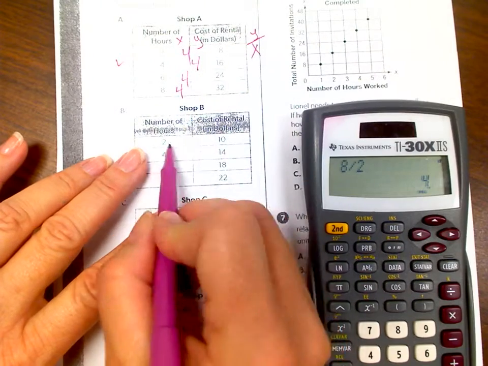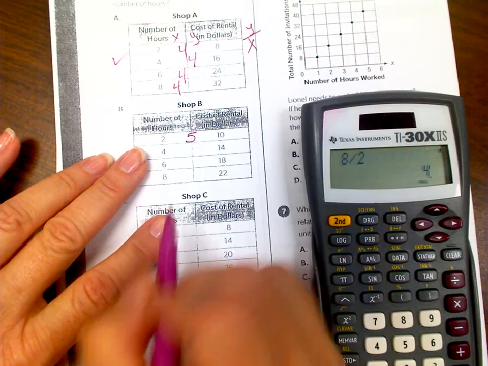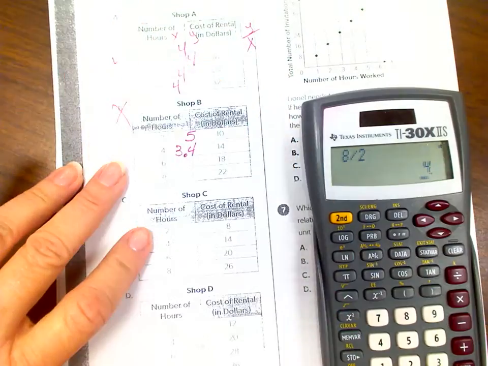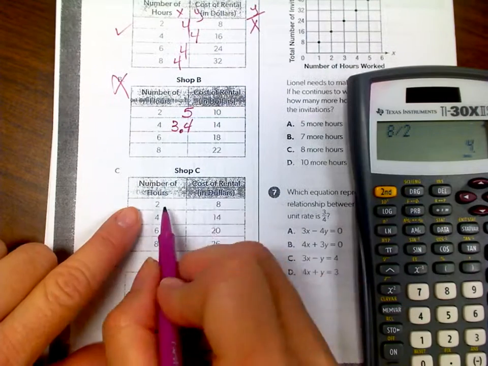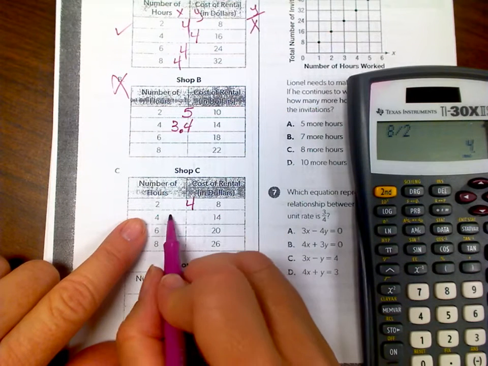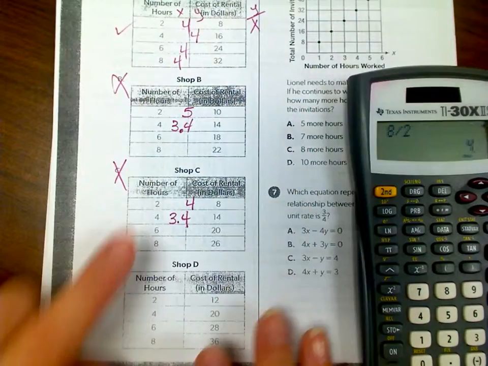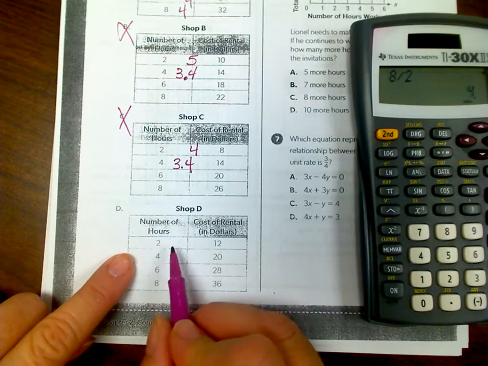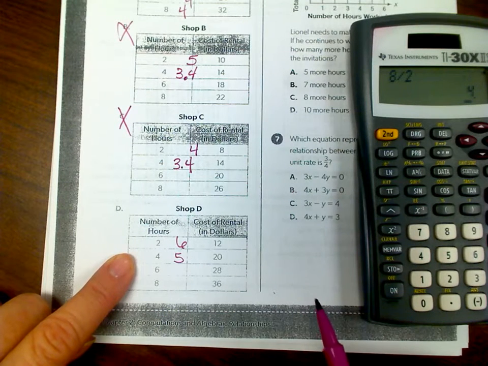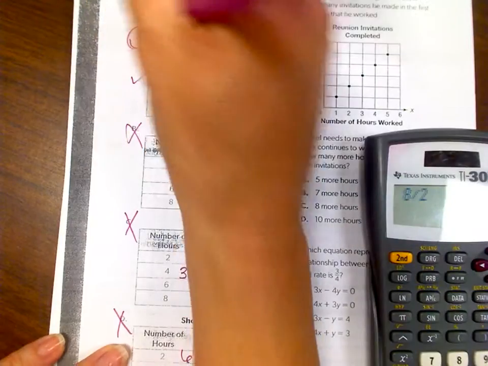So 10 divided by 2 is 5. 14 divided by 4 is going to give you 3.4. So that tells me that is not proportional. 8 divided by 2 is 4. 14 divided by 4 again is 3.4. I can stop there because they're not proportional. 12 divided by 2 is 6. 20 divided by 4 is 5. I can stop there because they're not proportional. A is proportional.